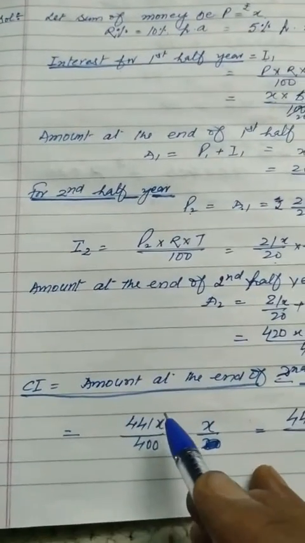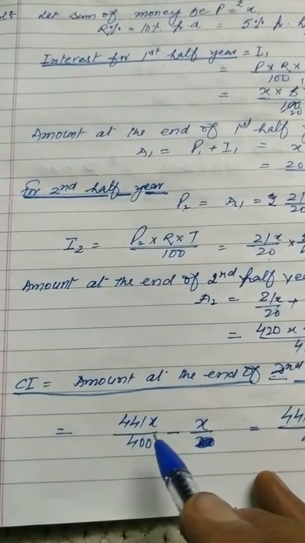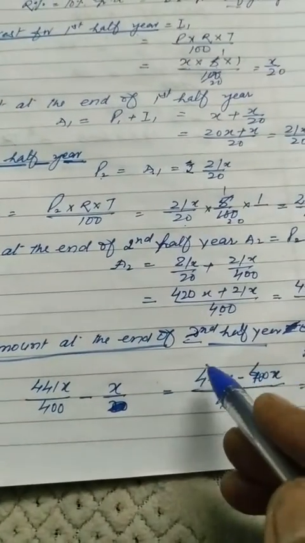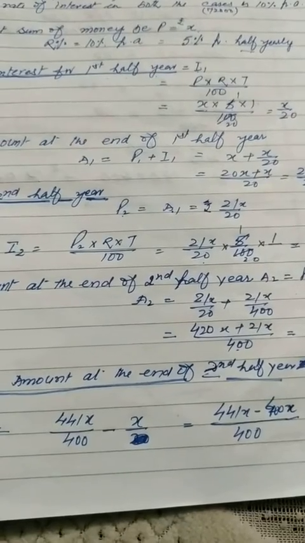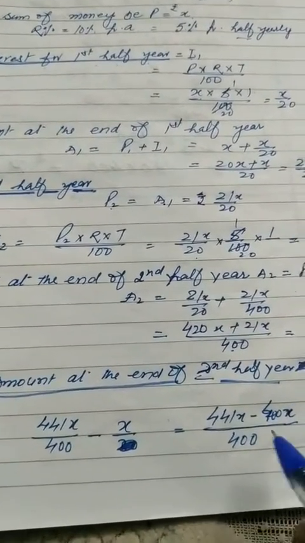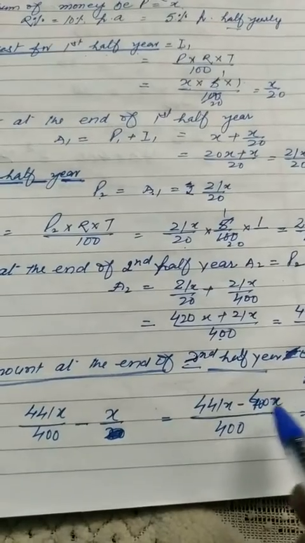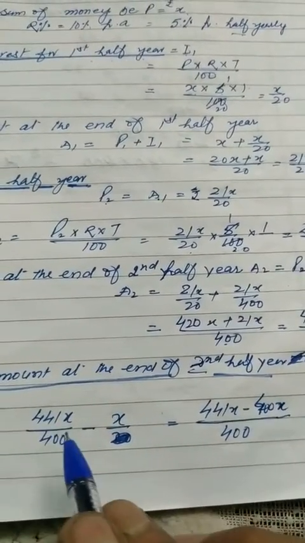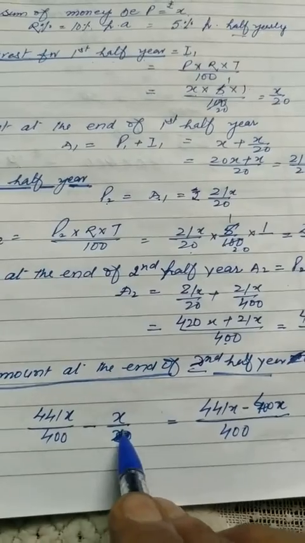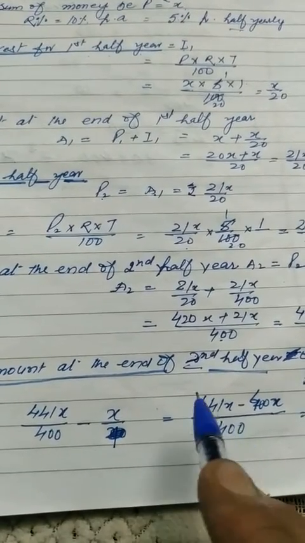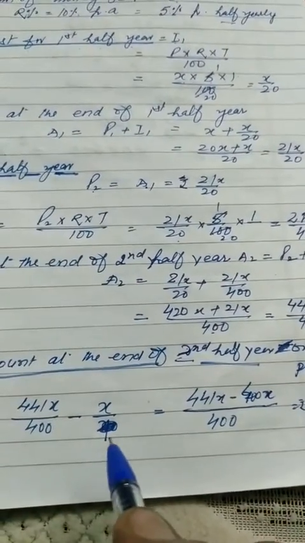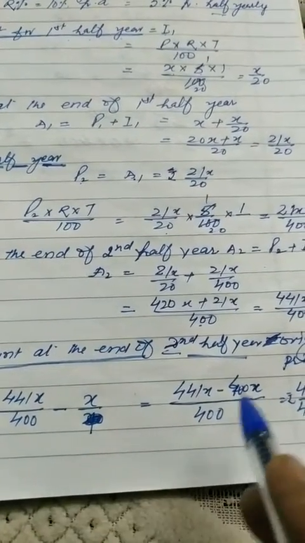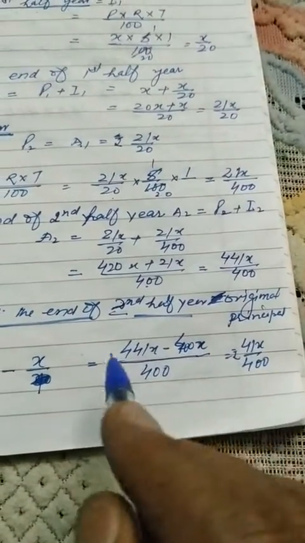That is 441x over 400 minus x equal to 441x over 400. We take LCM, 400 is LCM, 400 divided by 400 is 1, and 1 multiplied by 441 is 441, and here we have 400x, and subtract this, that equal to 41x over 400.